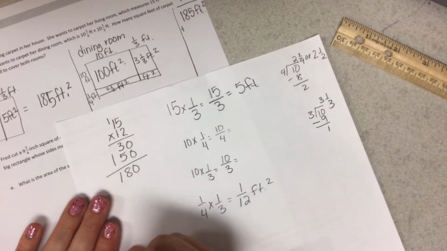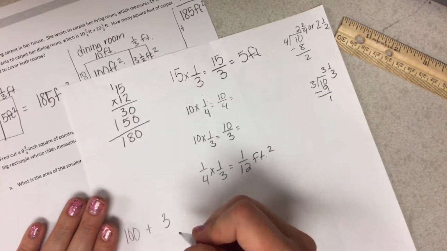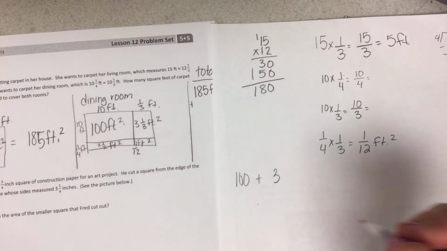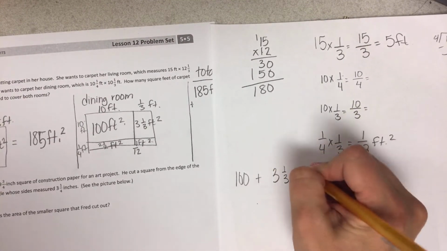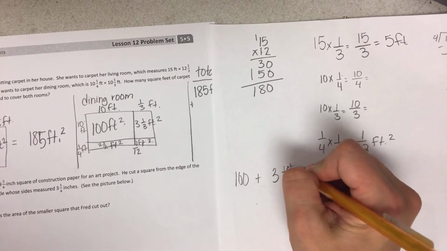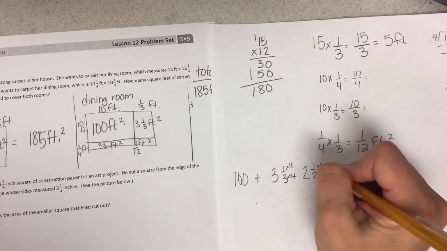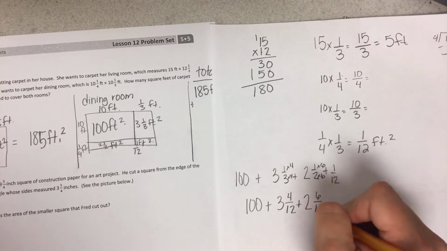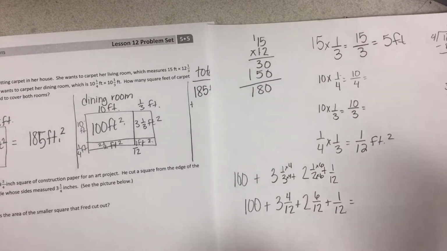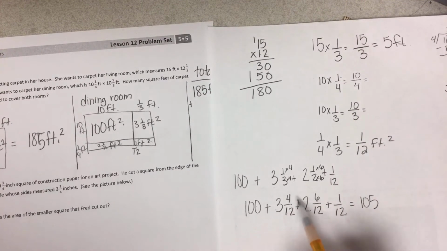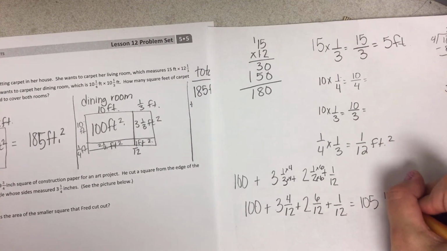Okay, so I need to go ahead and add these up. So I have 100 plus 3, and I'm using this right up here, okay? I didn't put my answer here of 1/12. Okay, so I've got 100 plus 3 1/3 plus 2 1/2 plus 1/12 of a foot. Convert all of these into common denominators to make equivalent fractions. So I get 100 plus 3 4/12 plus 2 6/12 plus 1/12. So I'm going to go ahead and add my whole numbers now. I've got 100 plus 3 plus 2, which is 105. And then I've got 4 plus 6 is 10 plus 1 is 11/12.